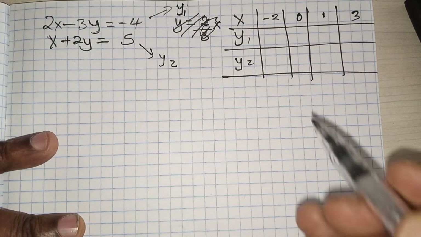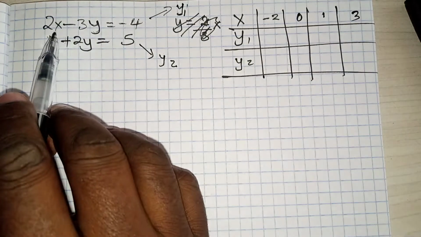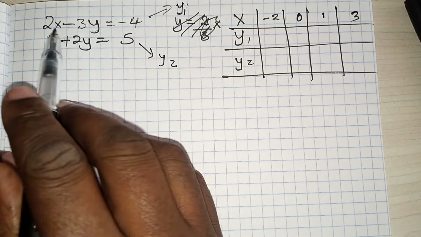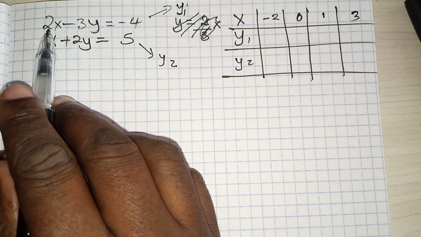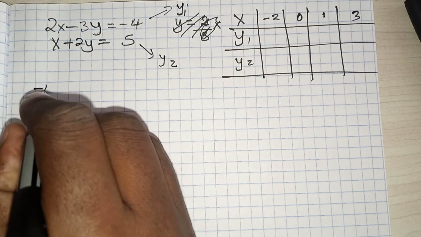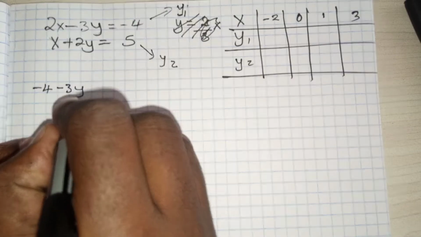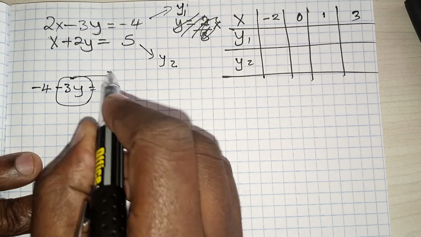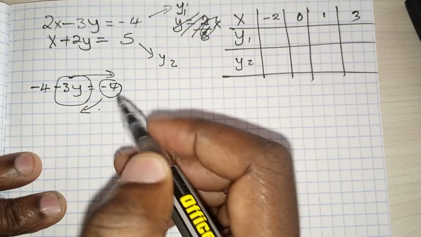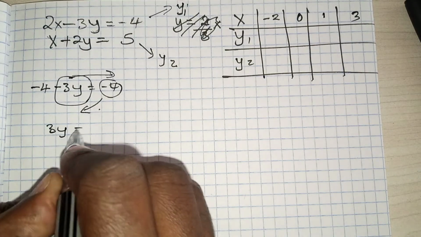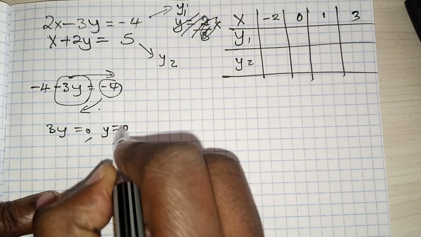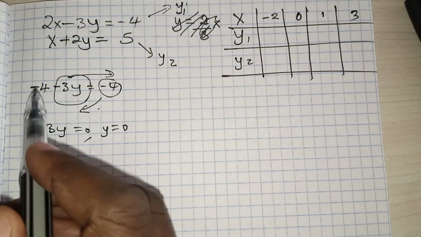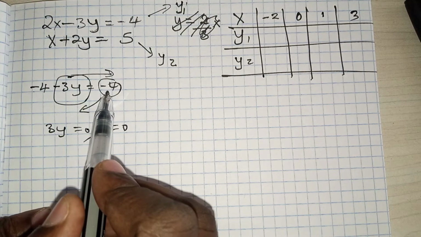So let's start. When x is minus 2 for the first equation, you realize that we are going to have minus 2 times 2, that is minus 4, minus 3y is equal to minus 4. Or if you take 3y across and minus 4 across, you'll find that 3y is equal to 0 and y itself is 0. Why 0? Because of minus 4 plus 4.